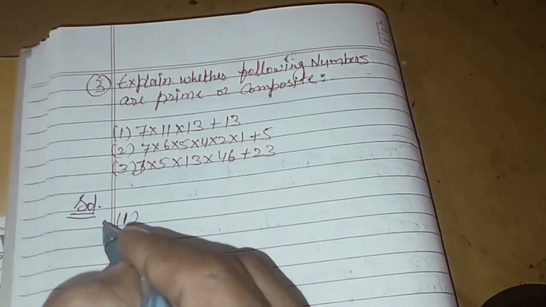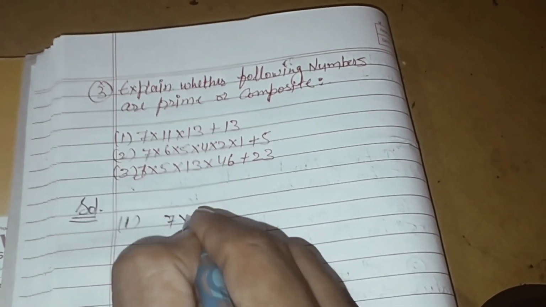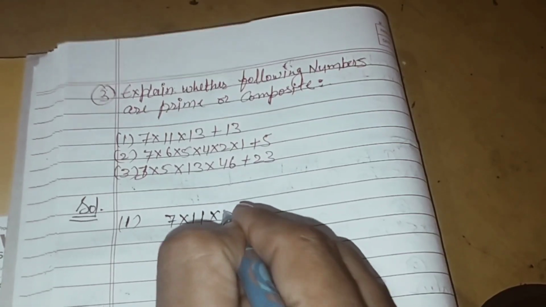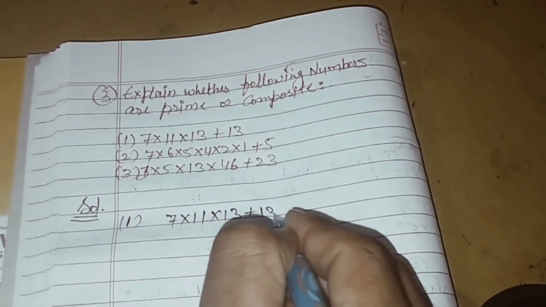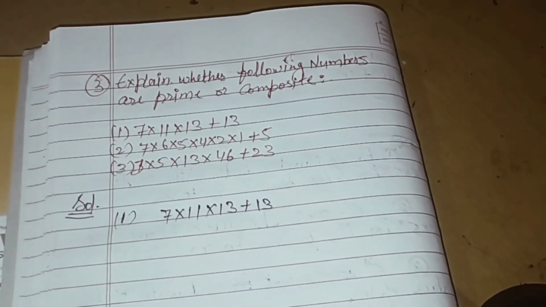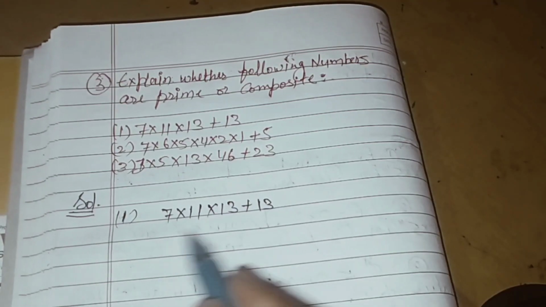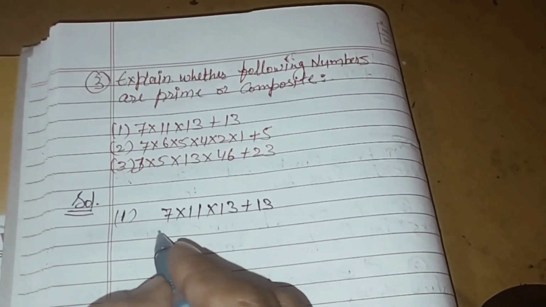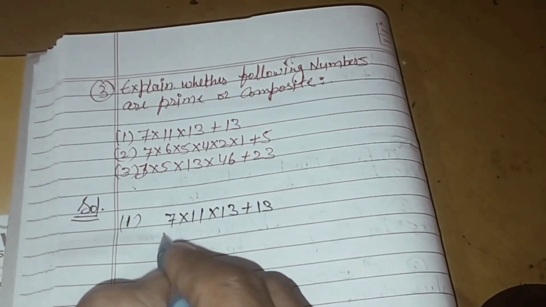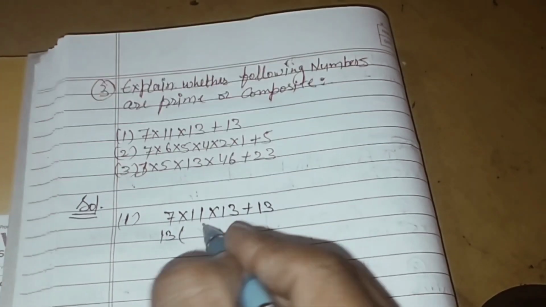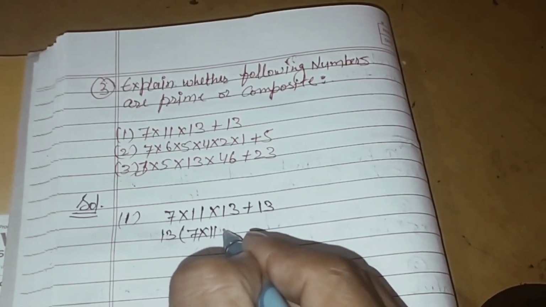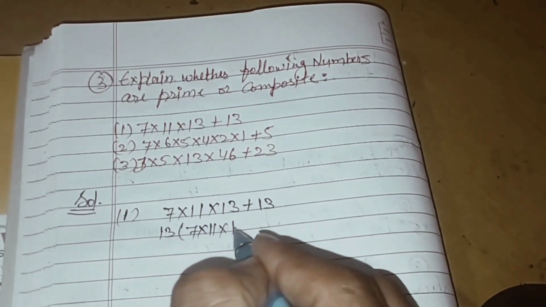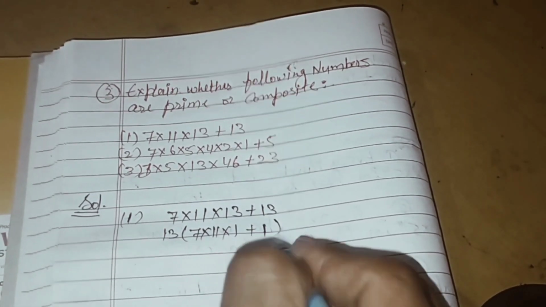Let's check the first one: 7 into 11 into 13 plus 13. Now, let's take 13 common from both terms: 13 times (7 into 11 into 1 plus 1).